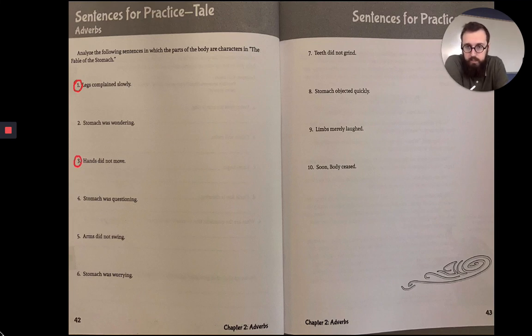We did that one together. And we also did number 10, soon body ceased. So 1, 3, and 10 we did together. If you need to, you can rewind and pause the video. And then the rest of them you're going to do on your own. Remember to analyze and diagram all of the sentences.